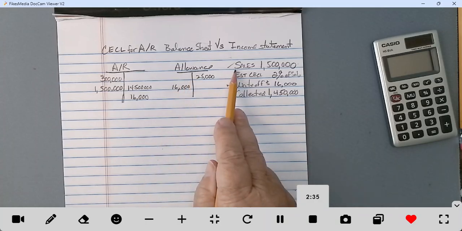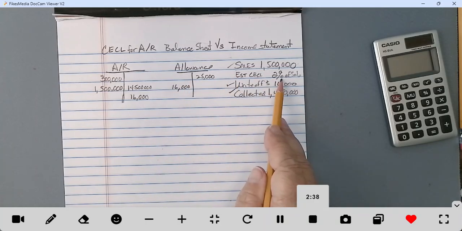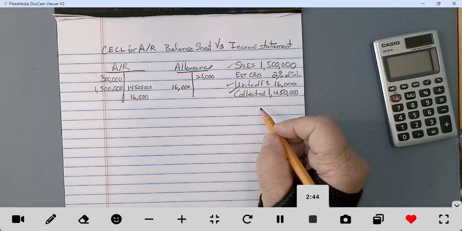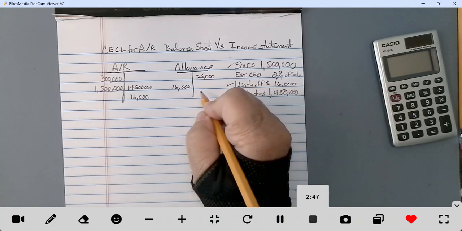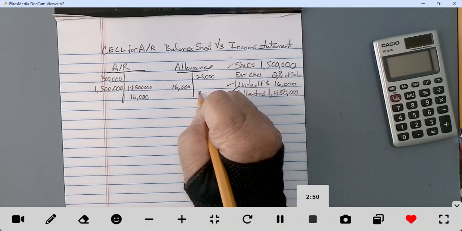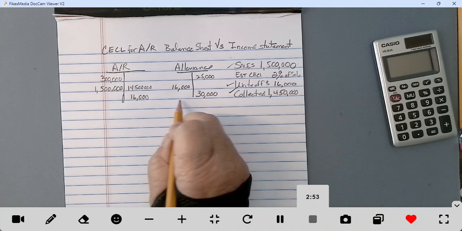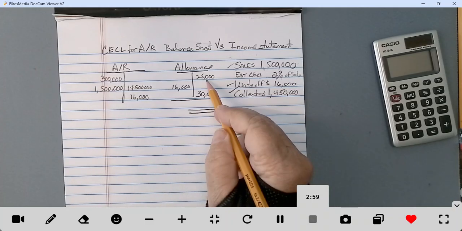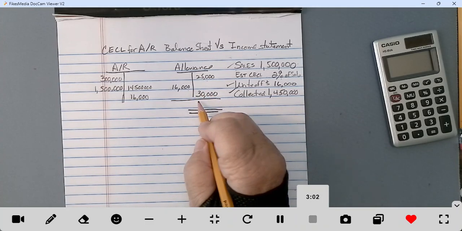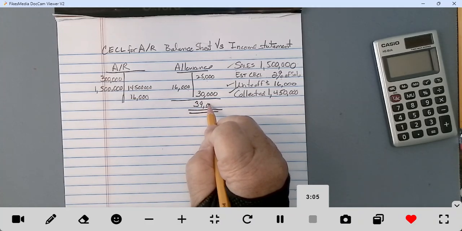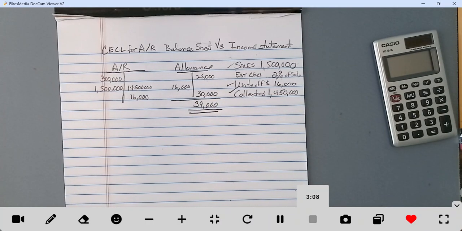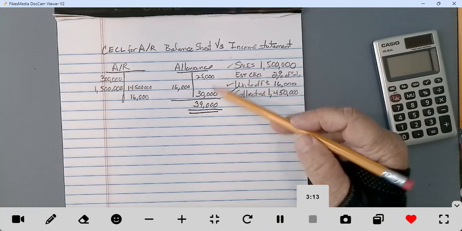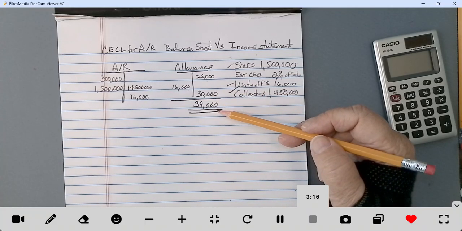So let's see what our sales are. We have $1.5 million and 2% is the estimated, so we need to post an estimate of $30,000. So the percentage of sales of bad debt is $30,000. So under the income statement method, I just put $30,000 in. And at the end of the reporting period, my balance is whatever it is, $25,000 minus 16 plus 30, I'm at $39,000. So under the income statement approach, I just add it to the allowance account, and I come up with whatever balance I have.